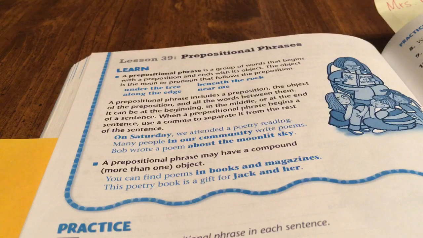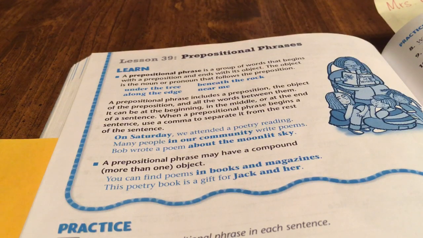So a prepositional phrase is a group of words that begins with a preposition, one of the words that we used in yesterday's lesson, but it ends with the object. So it's going to be the whole phrase, all the parts. The object is the noun or pronoun that follows the preposition. So you have under, which is a preposition, and the object, the tree. So under the tree is the prepositional phrase. Beneath the rock, along the edge, or near me. A prepositional phrase includes a preposition, the object of the preposition, and all the words that are between them.